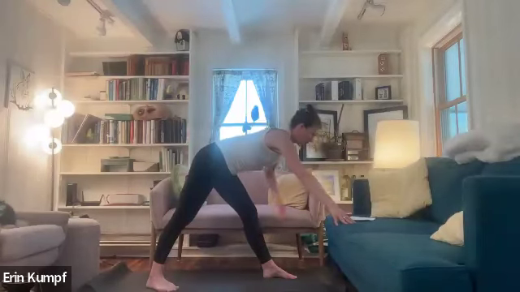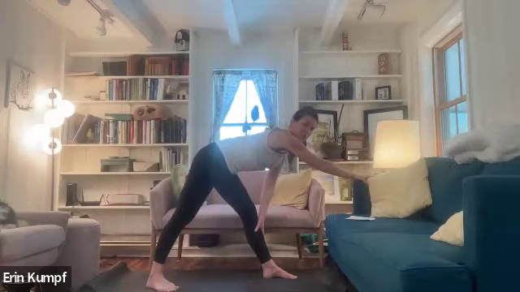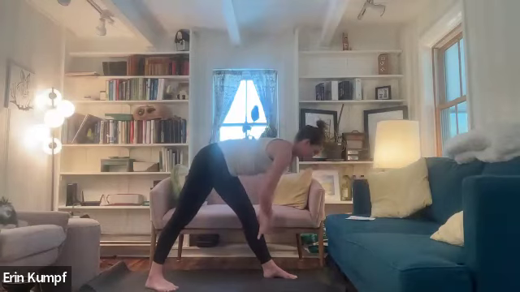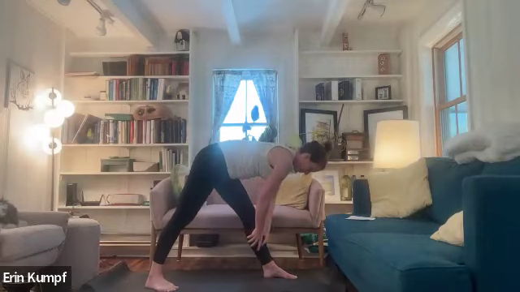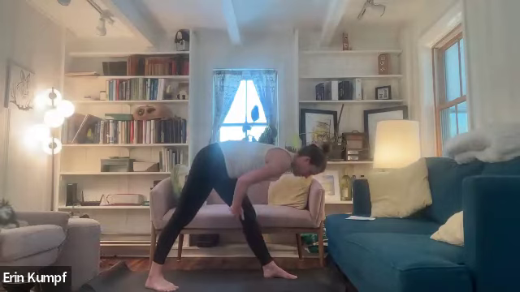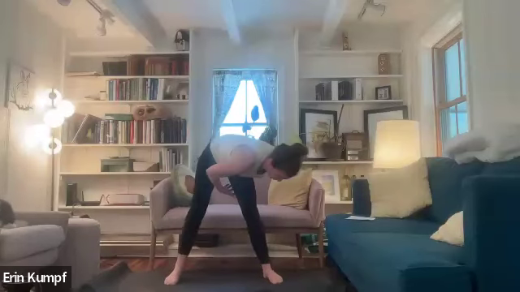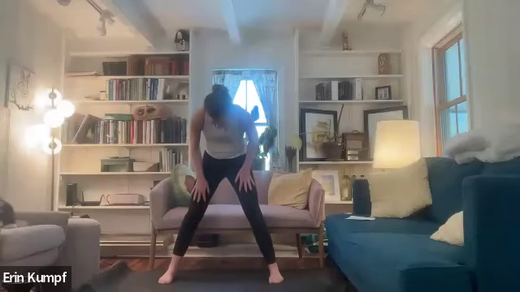If you have a chair or a wall or something that you also want to hold just to keep you grounded and steady, that's totally fine. But breathe. And as you exhale, imagine that you're releasing tension in the back of that leg. Just for a few rounds of breath here, gently opening. And let's come to the center and roll up.